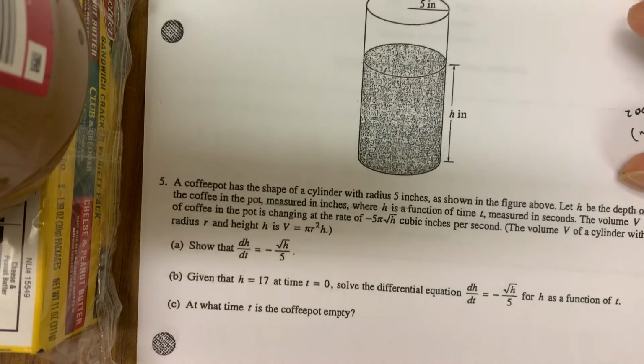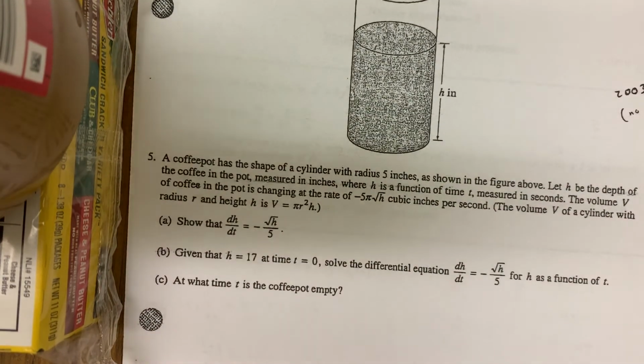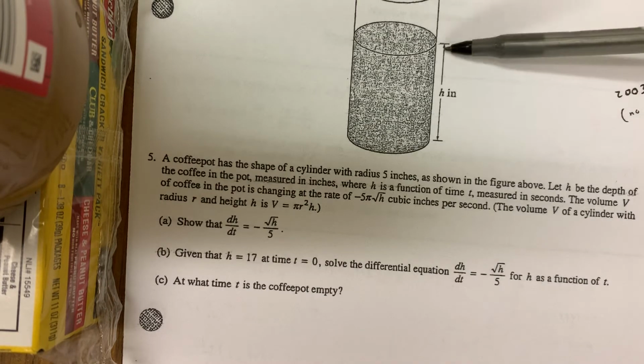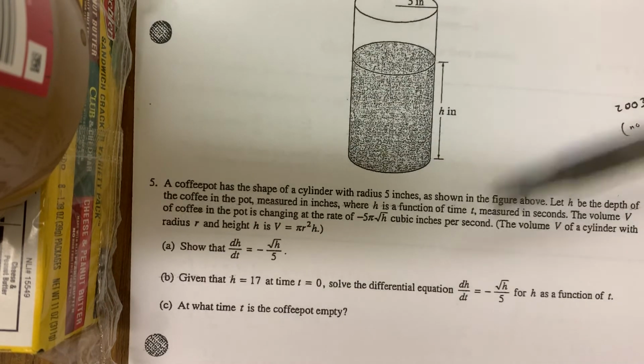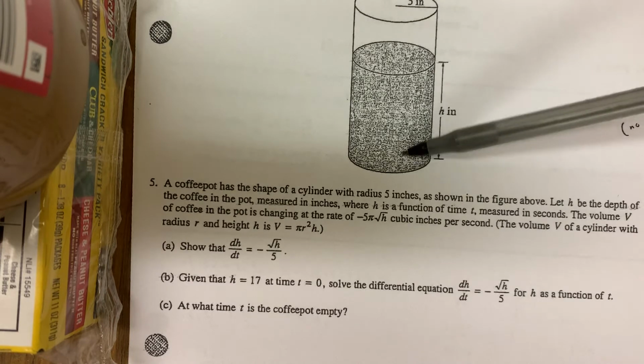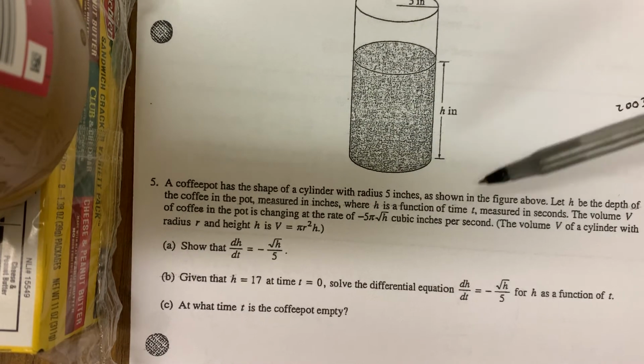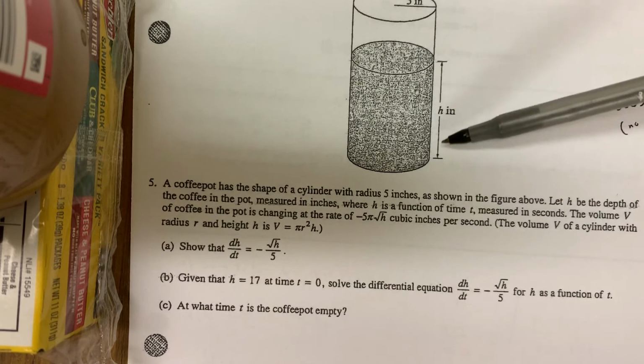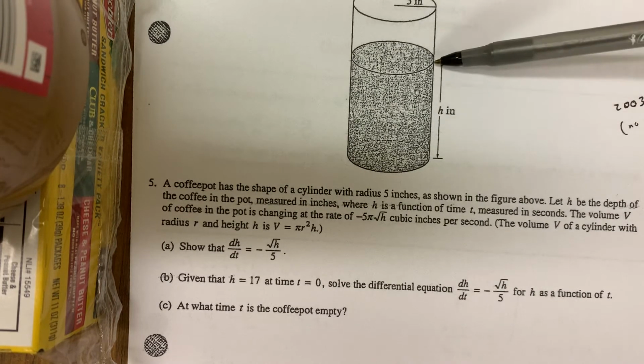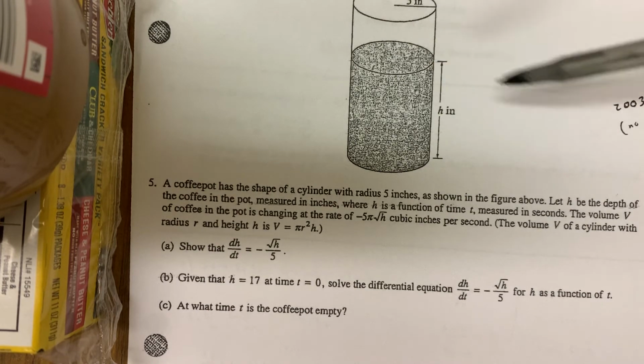Anyway, so a coffee pot has the shape of a cylinder with radius 5 inches. Who thinks about these things when they're making coffee in the morning? I'm half asleep, as shown in the figure above. Let H be the depth of the coffee in the pot, not the depth of the cylinder, the actual coffee that's in there. Liquid takes on the shape of its container, so it's going to be a cylinder inside there. Measured in inches. H is a function of time, measured in seconds. So at any given instant, any given second, you could plug into H, figure out what the height of the coffee in the pot is.